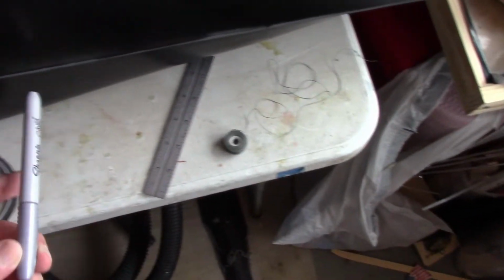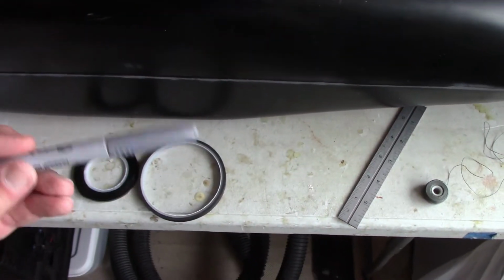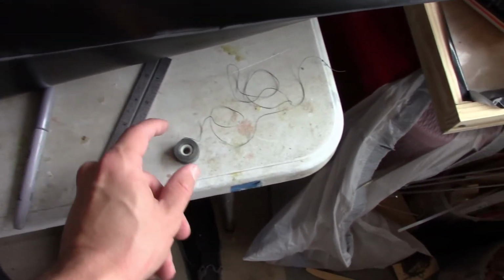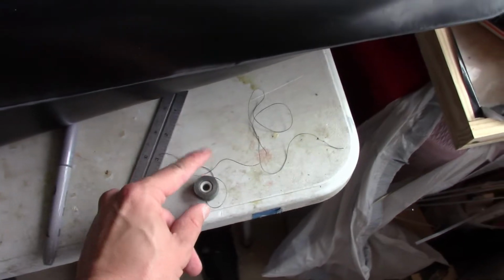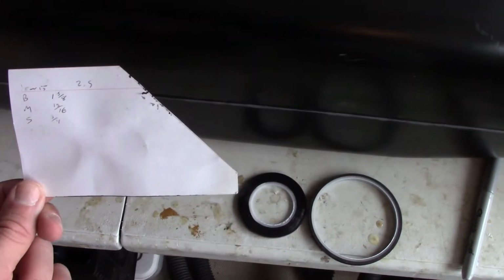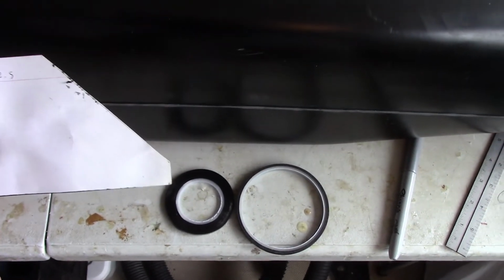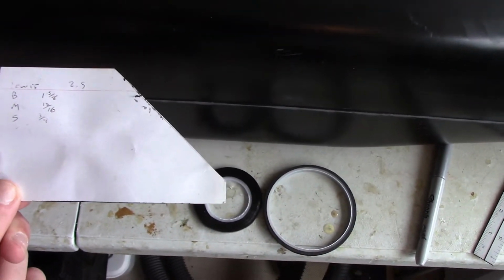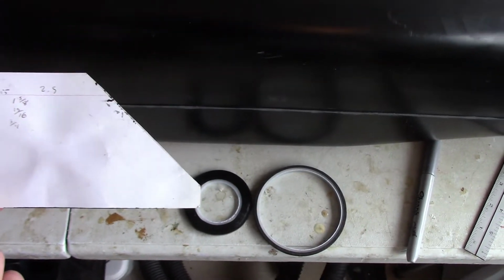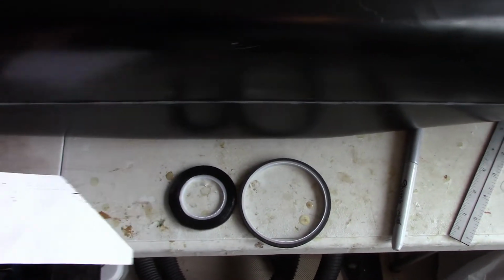I got a silver Sharpie, since the hull's black. A ruler, and some string that I'll use for the waterline. And then I got this guy, which is a 45-degree angle cut. To make this, just measure the same distance from two of the edges and then cut it out, and that'll be 45 degrees.